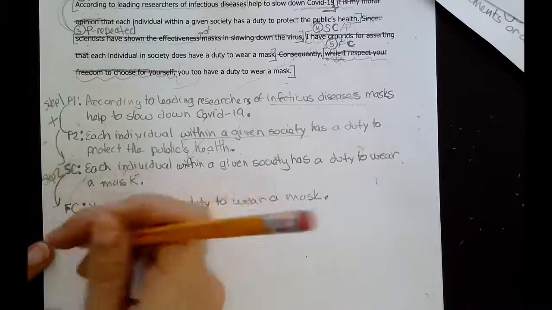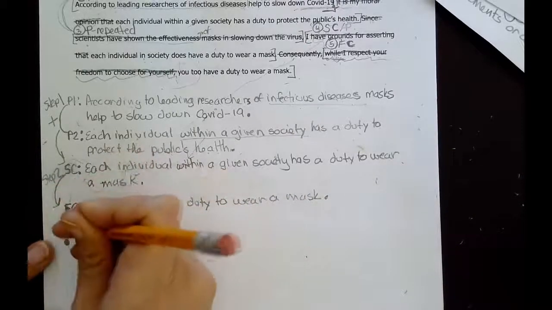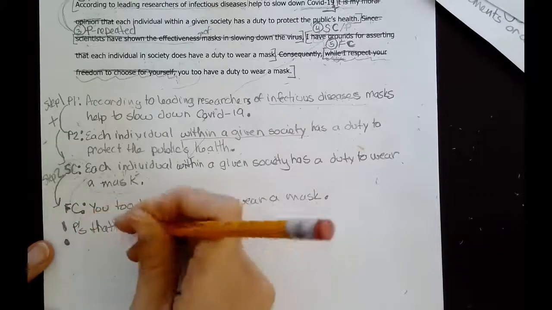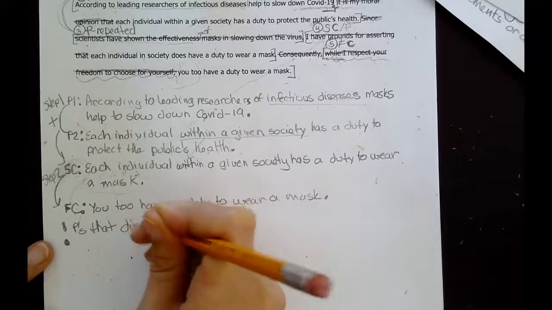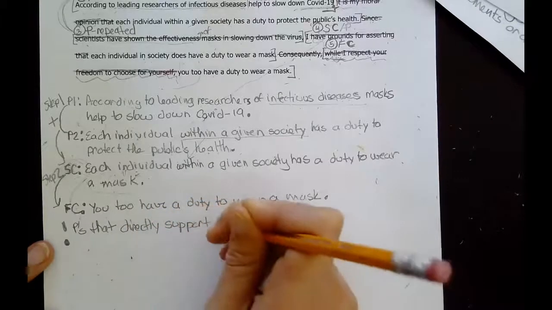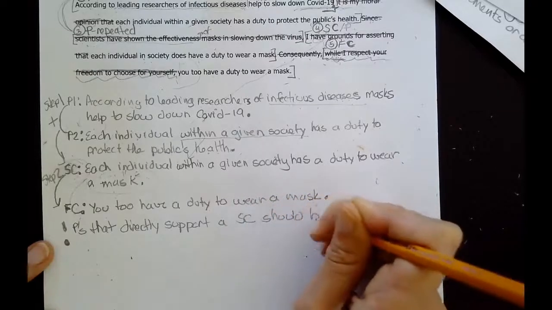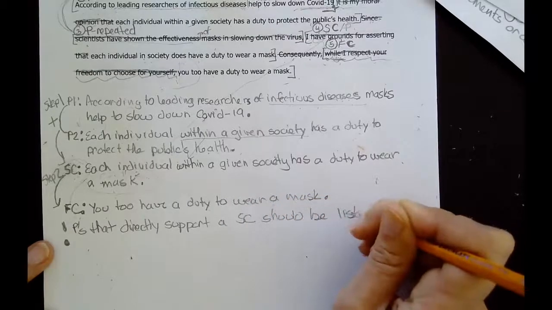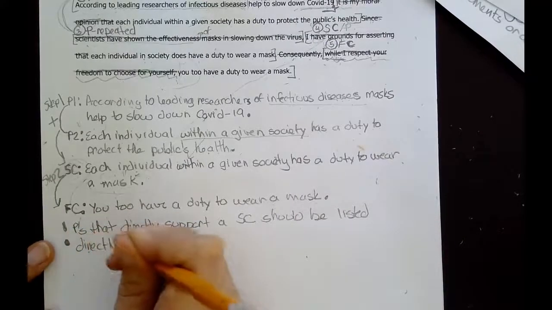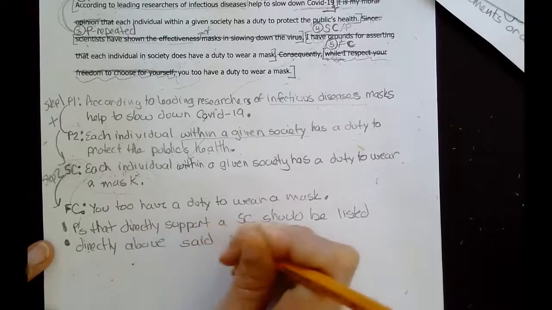So let's write a rule. Let's write something really important here. Premises that directly support a subconclusion should be listed directly above said subconclusion.